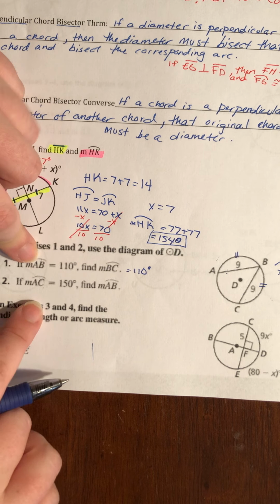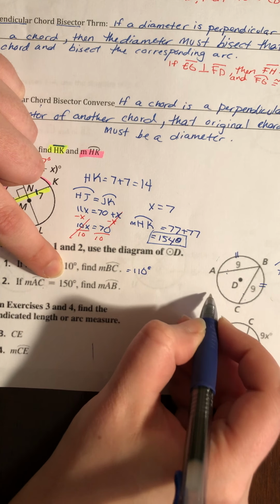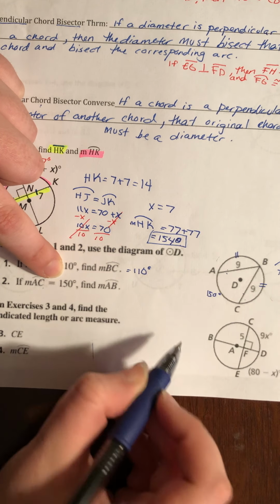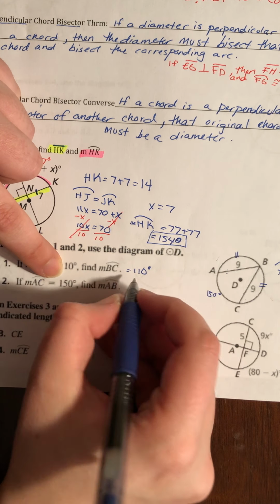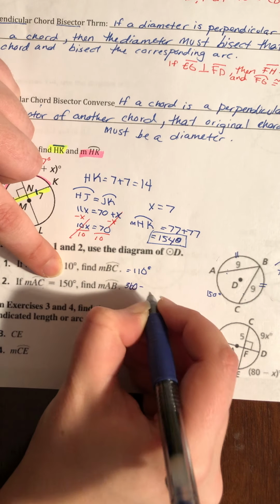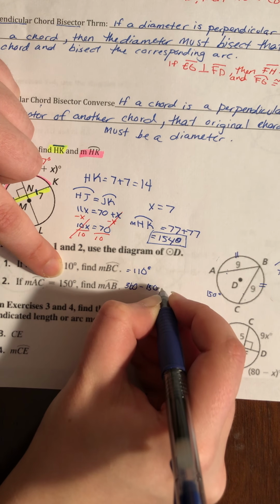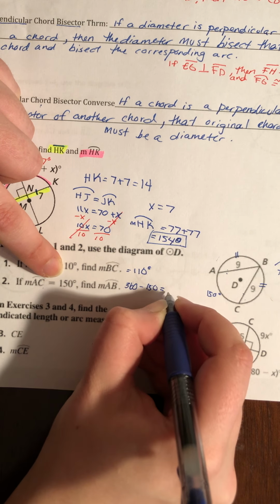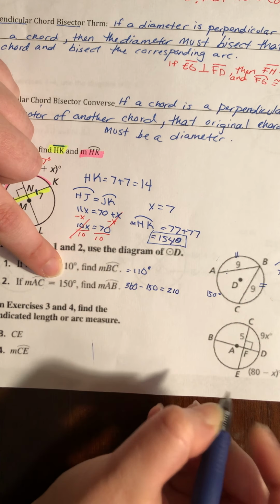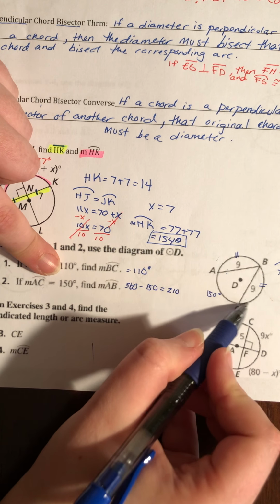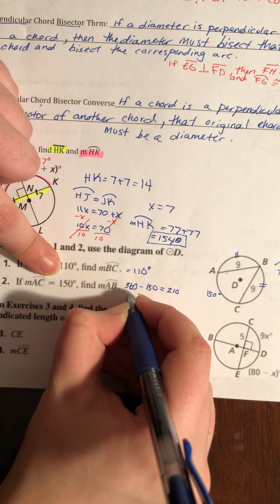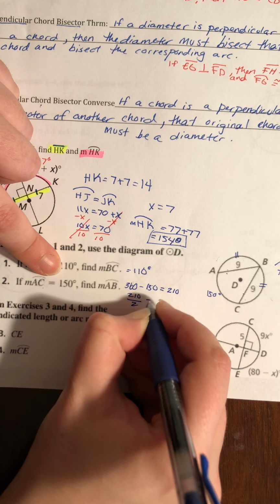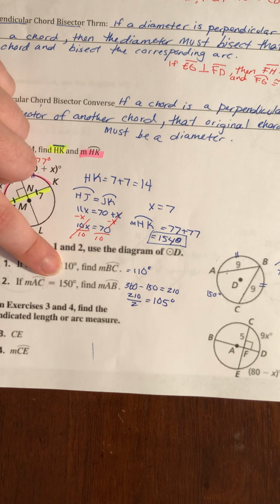All right, well, what if AC was 150? If AC was 150, what would be left over? Well, if you subtract 150 from 360, you get 210. So this whole big thing is made up of 210, and if they're equal, each piece is going to be half of that. So it's going to be 105 degrees.